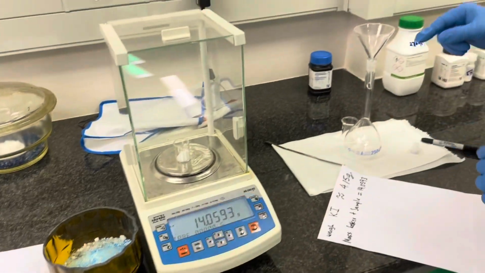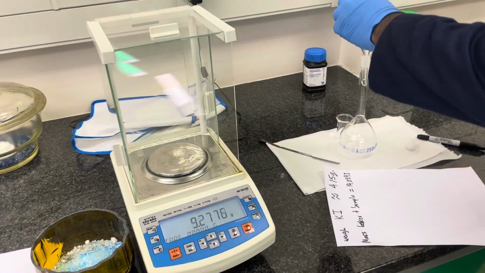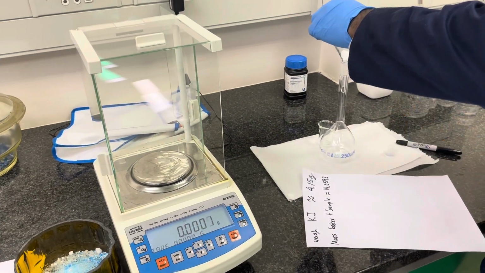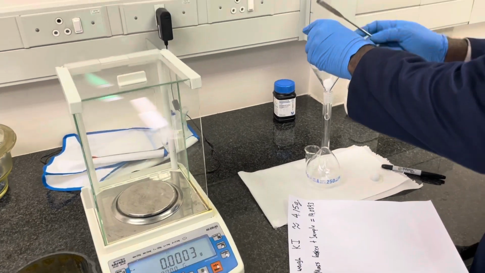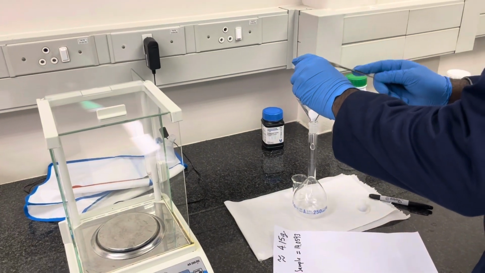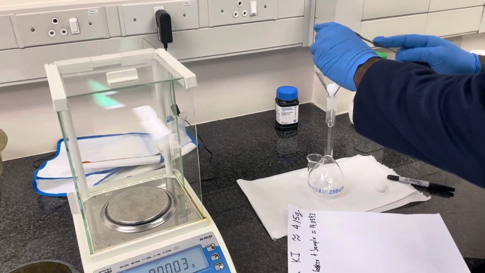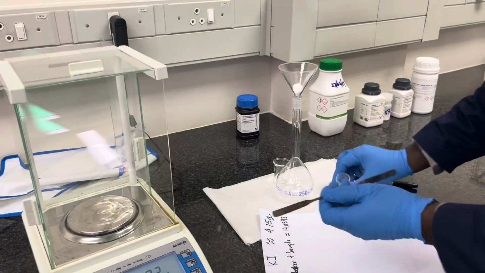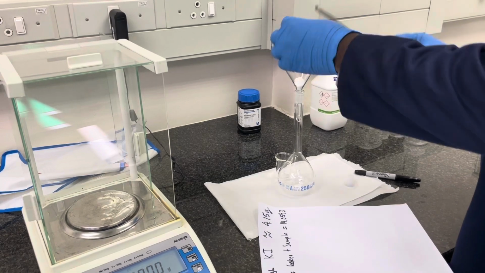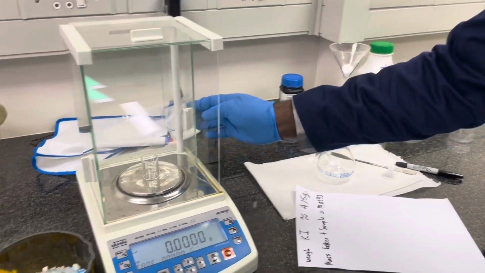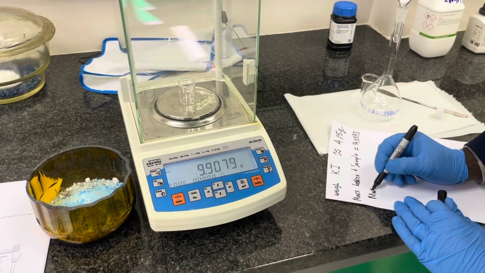Now, using a funnel, put the funnel on your volumetric flask and then transfer your potassium iodide to this funnel, ensuring that you transfer as much from the beaker to the funnel as you possibly can. Hereafter, you're going to weigh the beaker again and calculate the difference between the mass of the beaker before you've transferred the potassium iodide and now after you've transferred all the potassium iodide that you possibly could. And this difference will give you the actual mass that you've transferred to your volumetric flask.